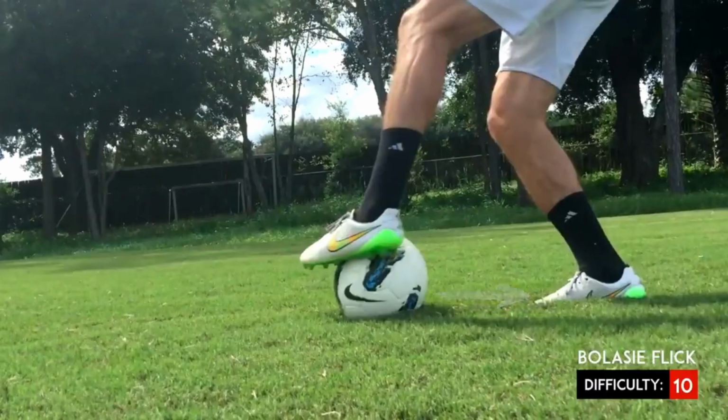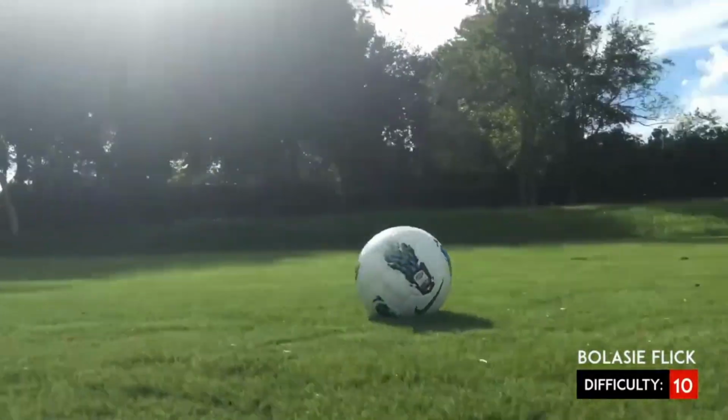Rolling the ball off the front of your foot and flicking the ball forward in the air.